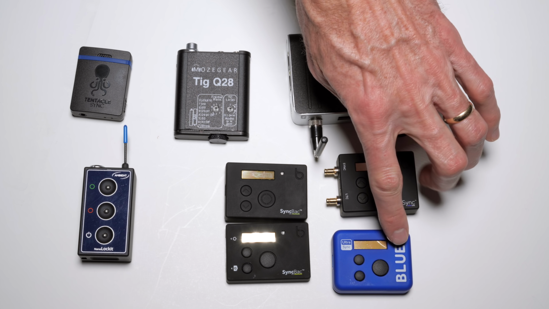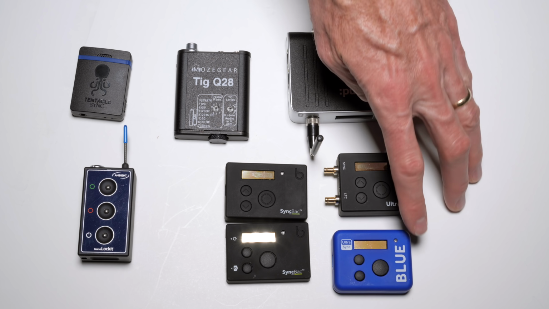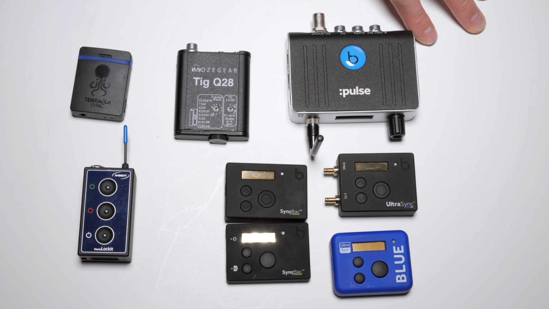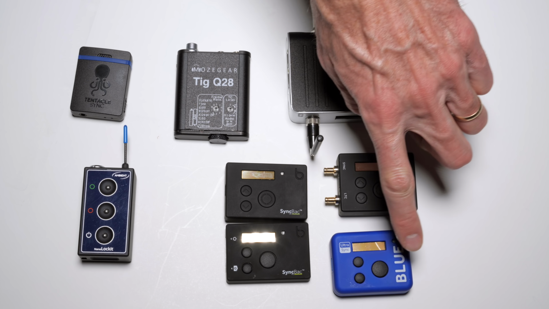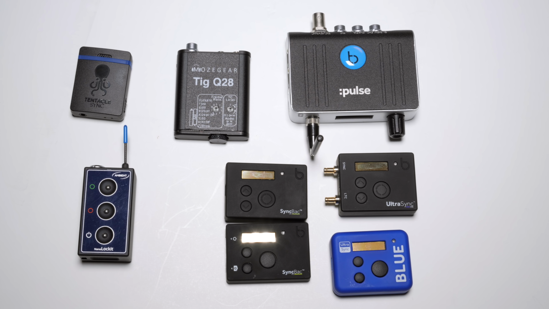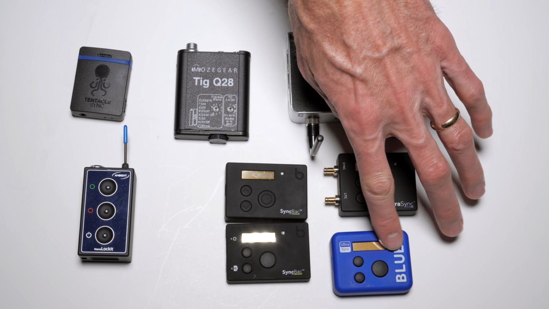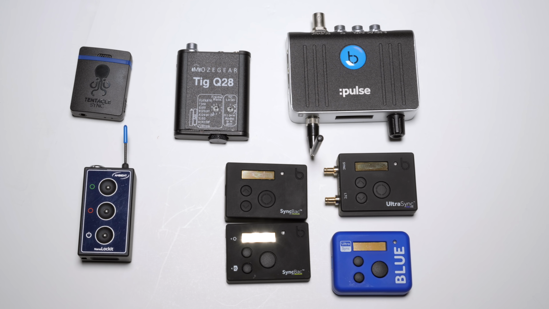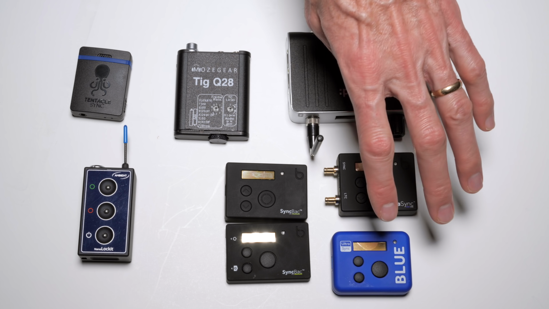The next one here is the UltraSync Blue. The UltraSync Blue is really an interesting device, and it's the newest device in their overall system here. This is actually a Bluetooth wireless timecode generator, and it's made for sending timecode to mobile devices or any device that has a Bluetooth input. Currently, it can sync to just a few apps, but I think what Timecode Systems is hoping is that other app developers will come on board at some point and also create within their apps the ability to receive timecode from the Timecode Systems UltraSync Blue.